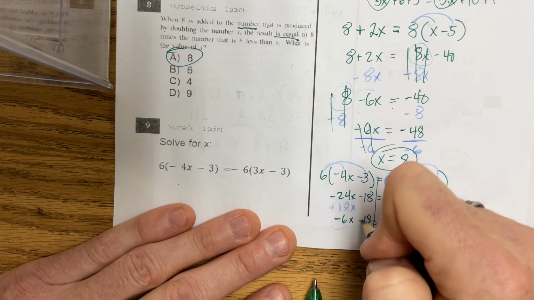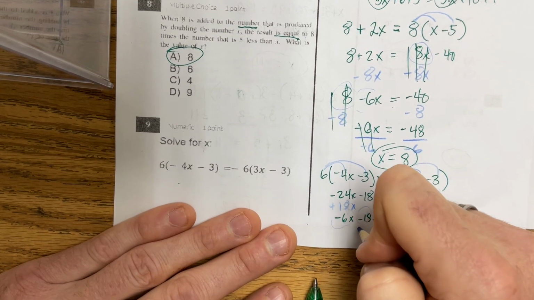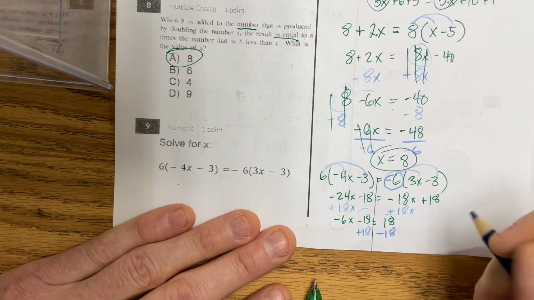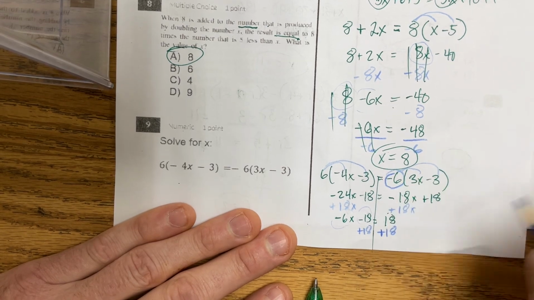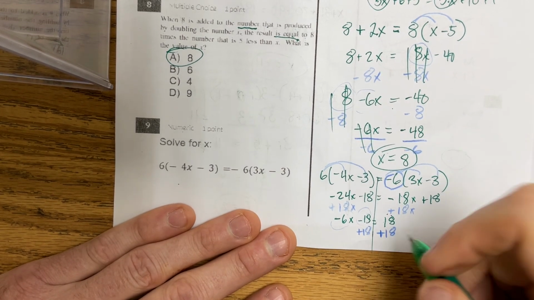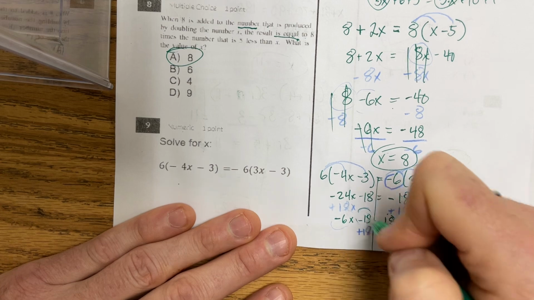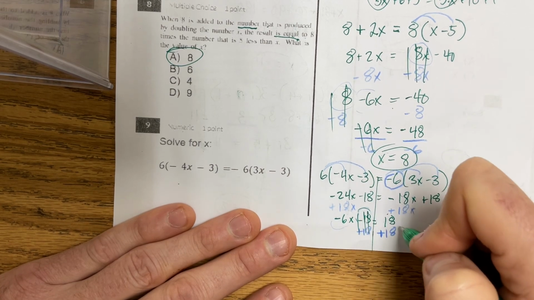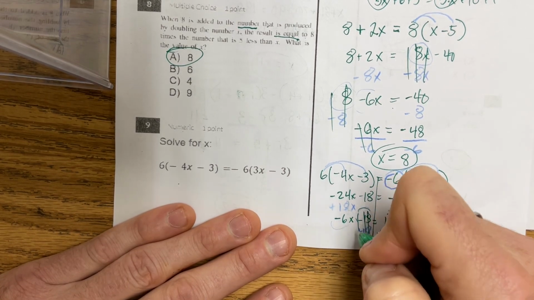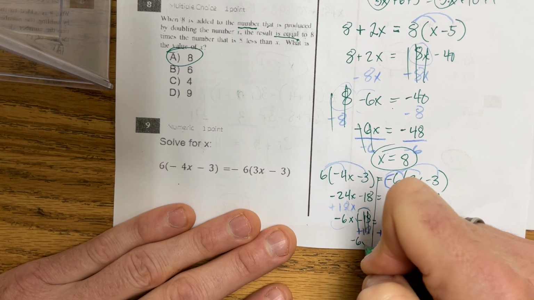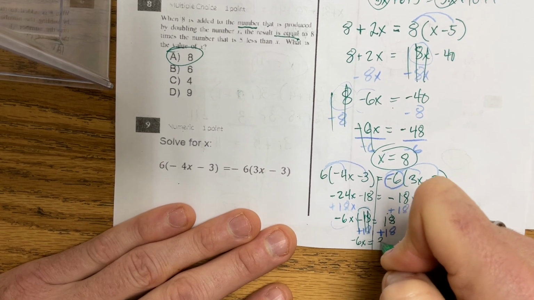Oh, what am I doing? I apologize. I need to isolate this term. So I'm going to say positive 18, positive 18. That was unnecessarily complicated. I apologize, guys. This is the term I'm trying to move off. A little distracted by the announcement. So I'm left with -6x equals 36.